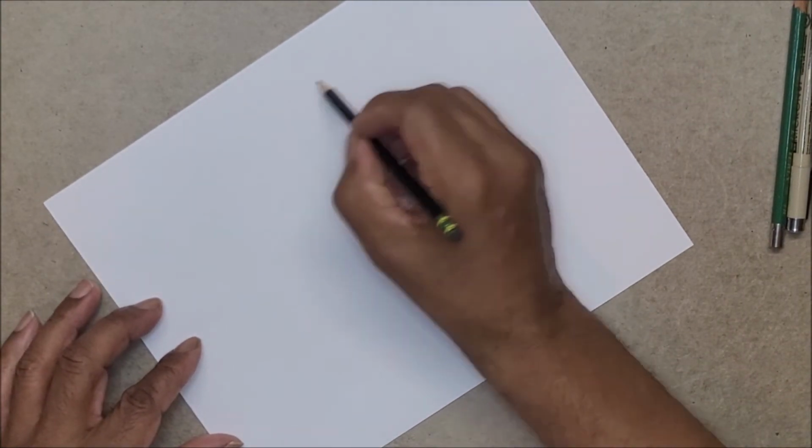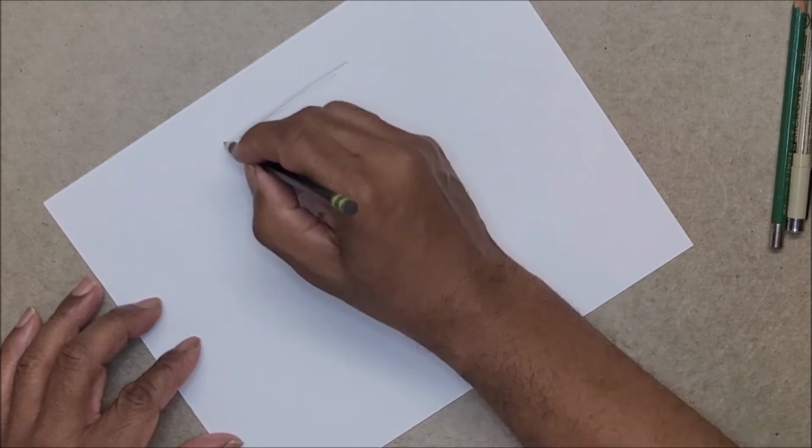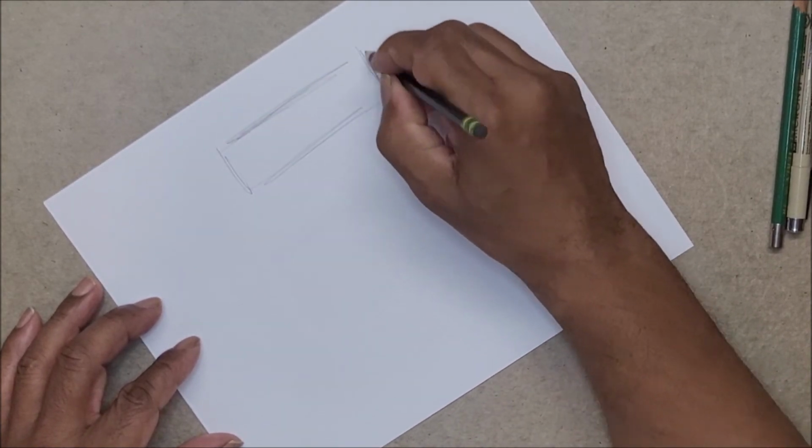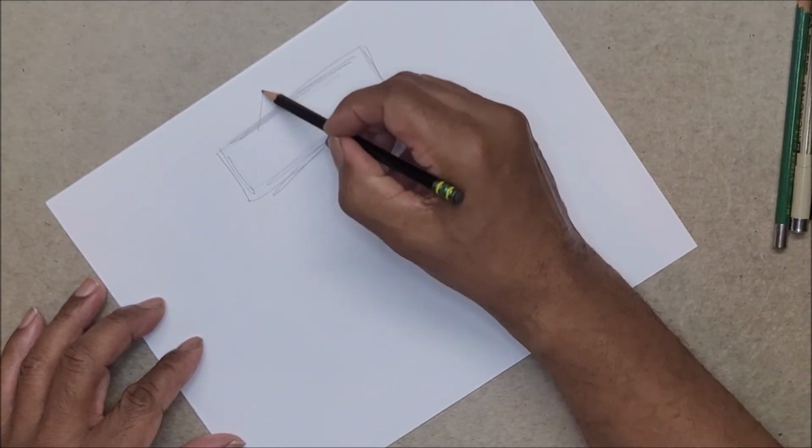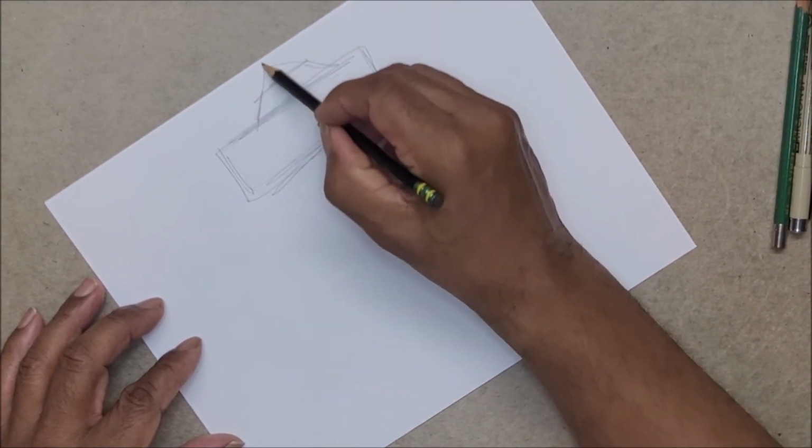A car. Okay, let's just put it up here. Car, make this a little darker. Here's my square rectangle. This is my car. Okay, now I can put a top on it, almost like doing a triangle.